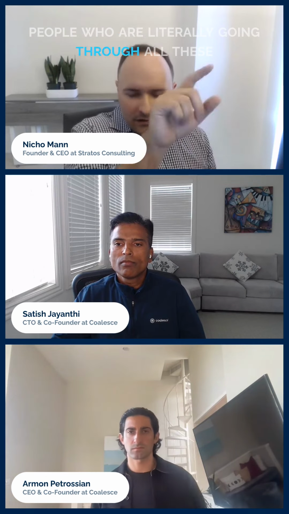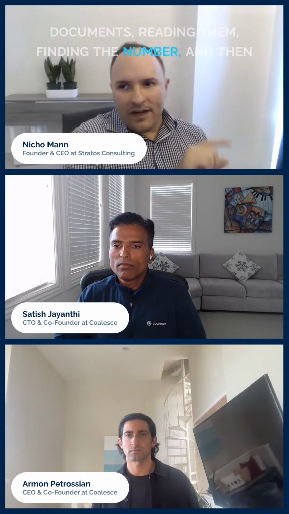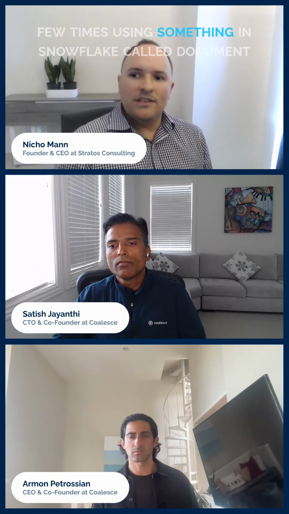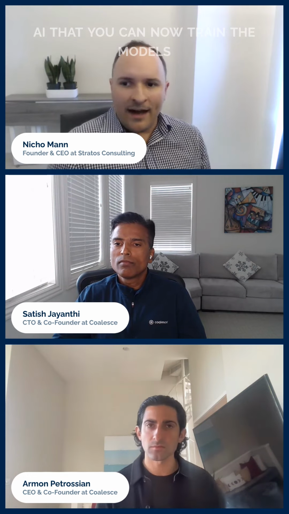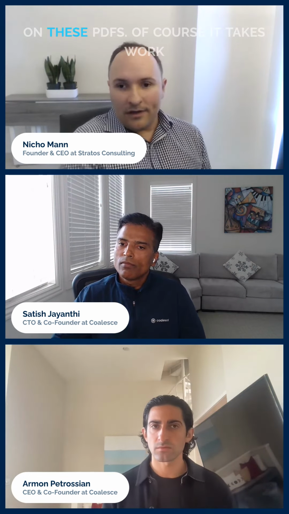Documents. So they're coming in hundreds of pages of documents, and then they have teams of people who are literally going through all these documents, reading them, finding the number, and then keying it into an Excel file to then load into your database. So this is a perfect use case that we've come across a few times using something in Snowflake called Document AI that you can now train the models on these PDFs.